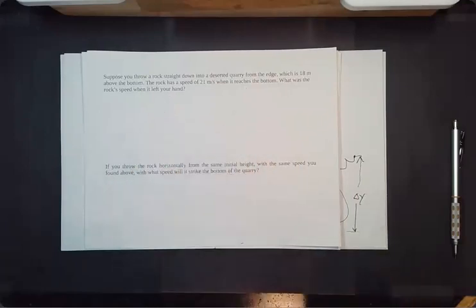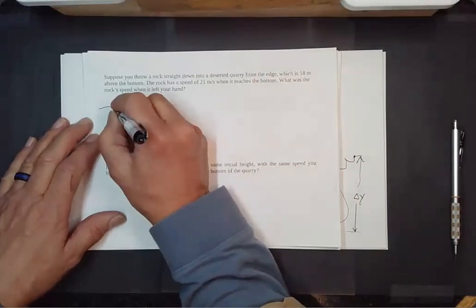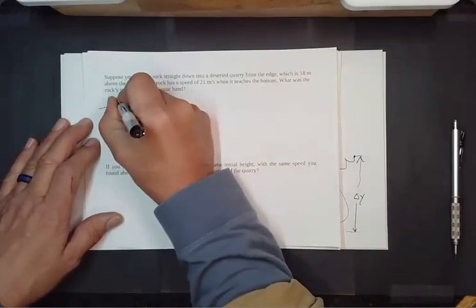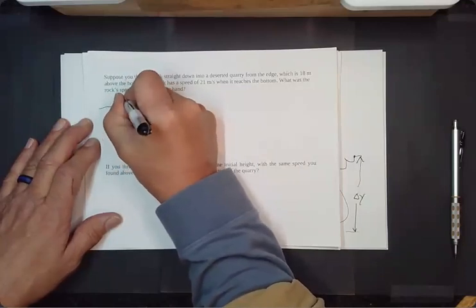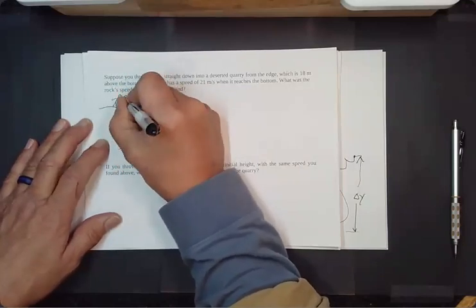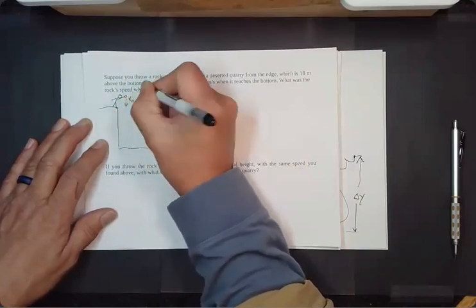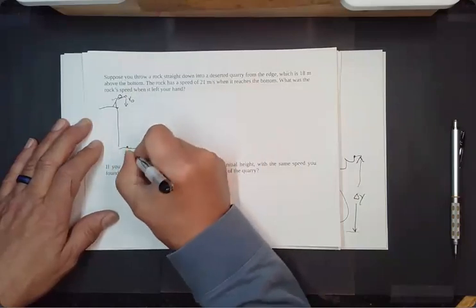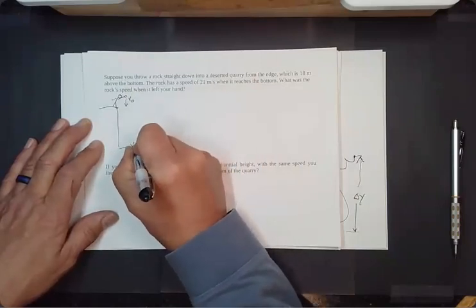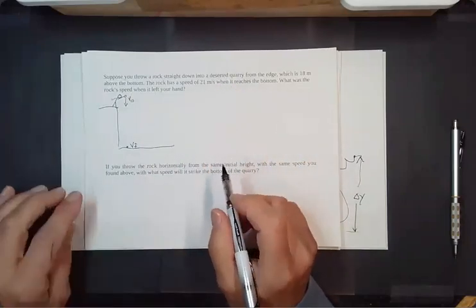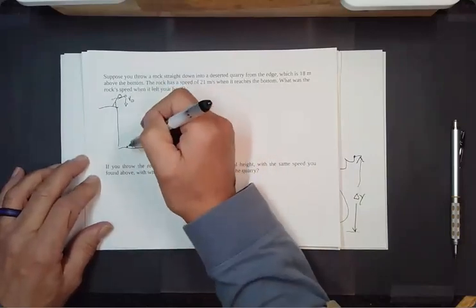Okay, now we're going to use this work kinetic energy theorem to figure this out. So here's you up here standing on this thing, and you throw a rock straight down with some speed v naught. When it reaches the bottom down here, it's got a v final, and the change in kinetic energy will equal the work done on it on the way down.